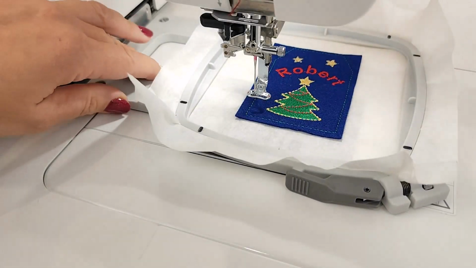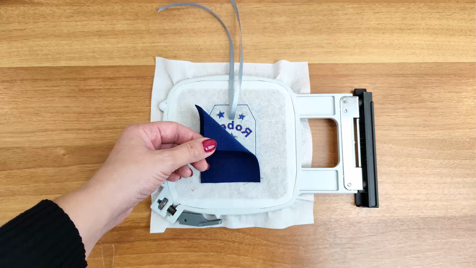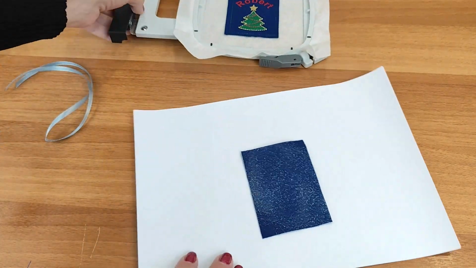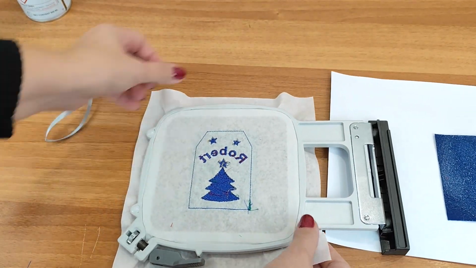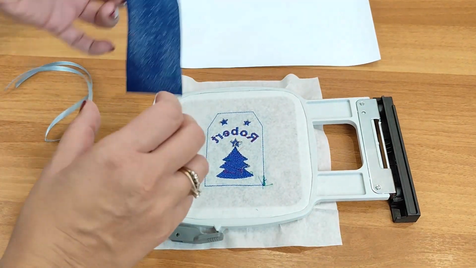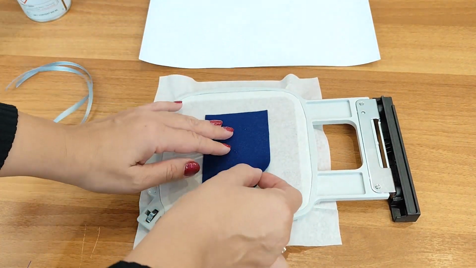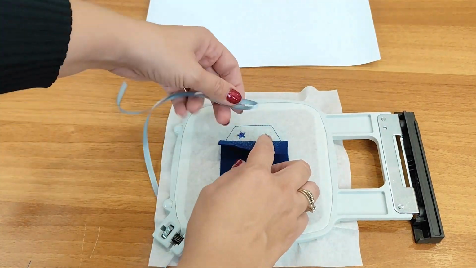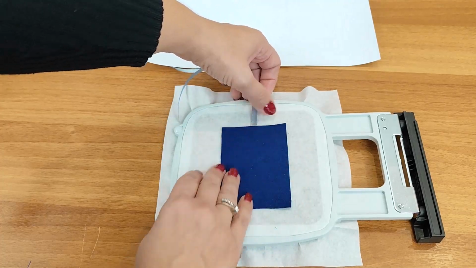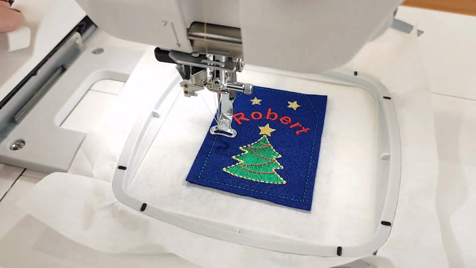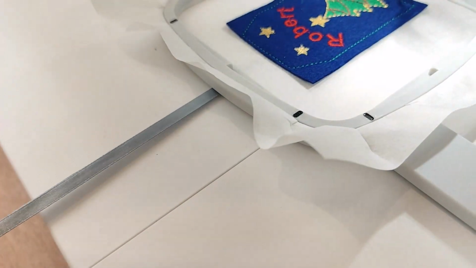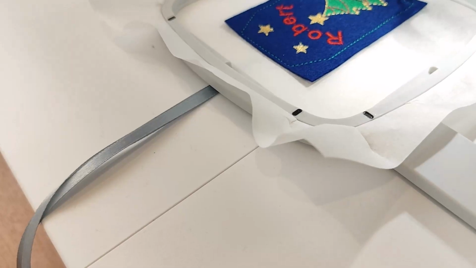Detach the hoop. Cover the backside with another piece of felt fabric for a neat finish, using some adhesive spray. Before you glue both parts together, place a folded piece of ribbon on the top of the gift tag between the layers of fabric. Place the hoop back to the machine. Make sure the ribbon is not folded on the back of the hoop.